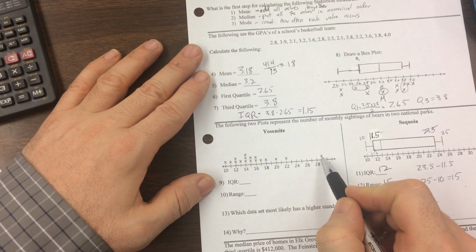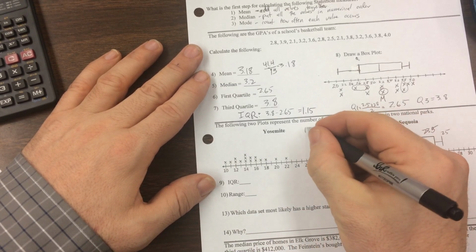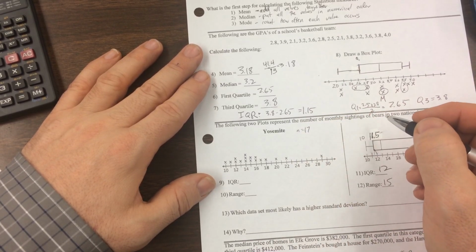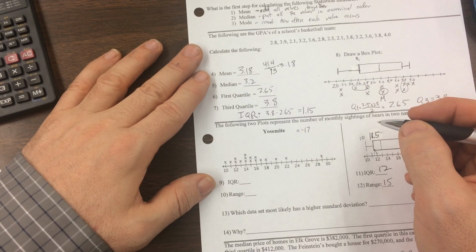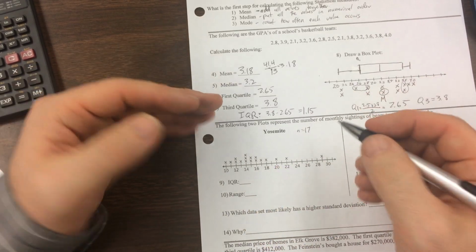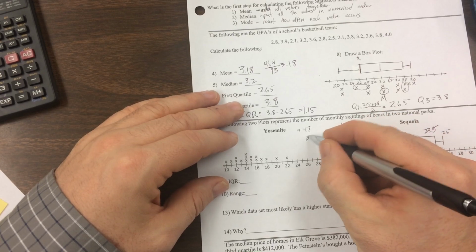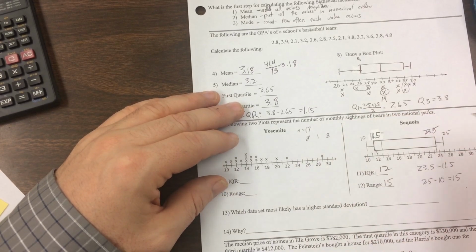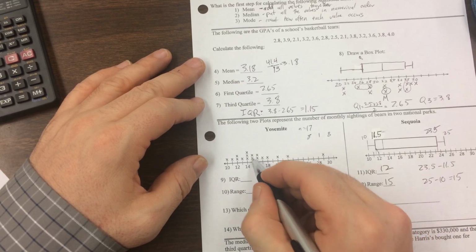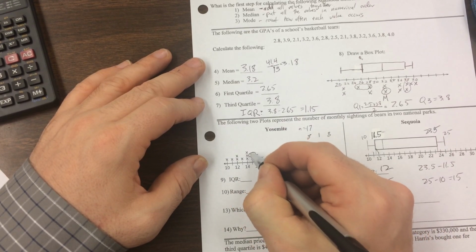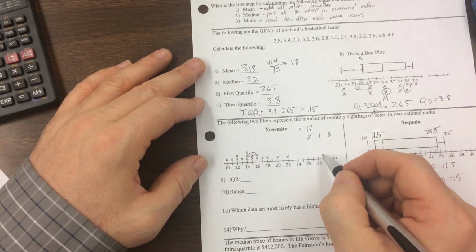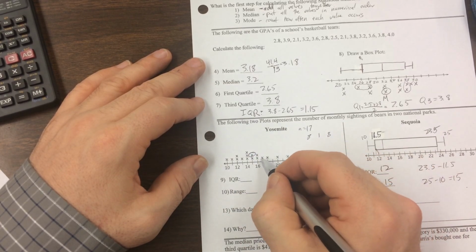So 17 is the sample size, which means I'm going to have 8 and 8 on either side, and 1 in the middle. So 1, 2, 3, 4, 5, 6, 7, 8. There's my median, 1, 2, 3, 4, 5, 6, 7, 8. Now I find the quartiles, 1, 2, 3, 4, and 1, 2, 3, 4.